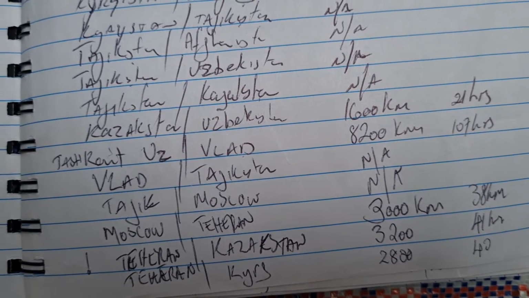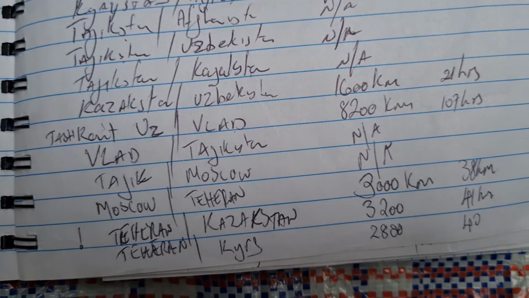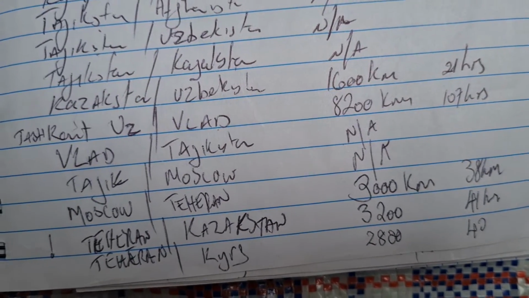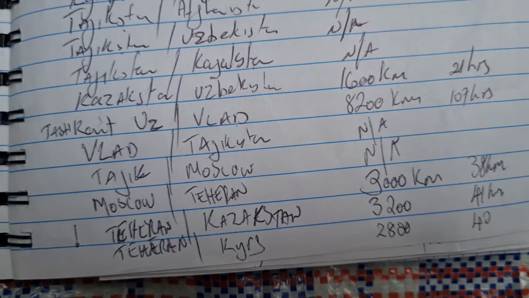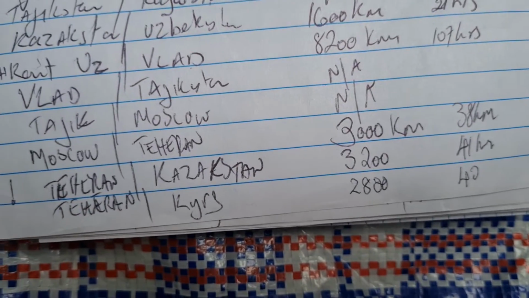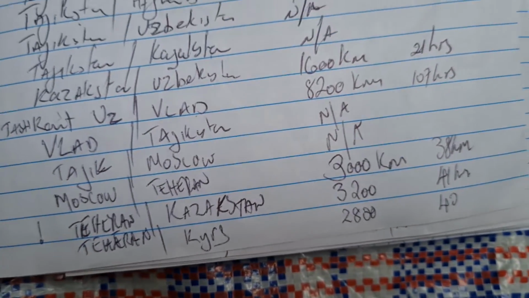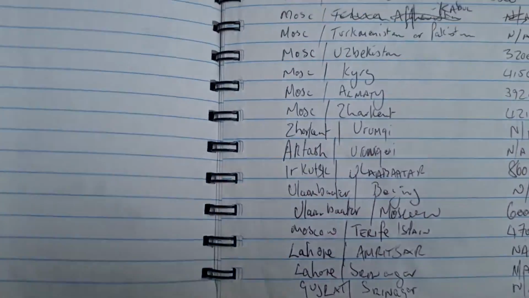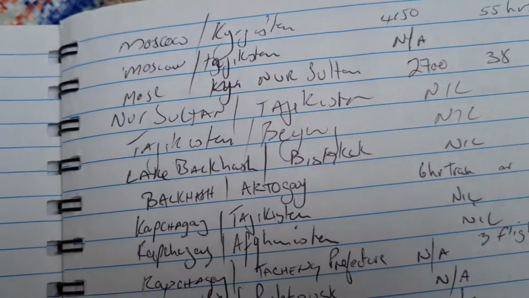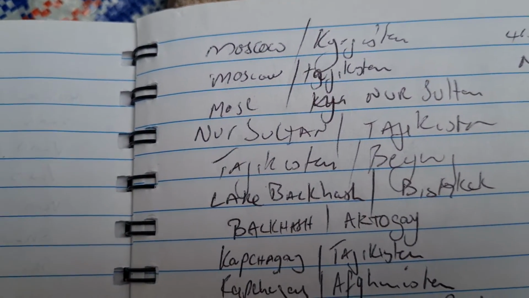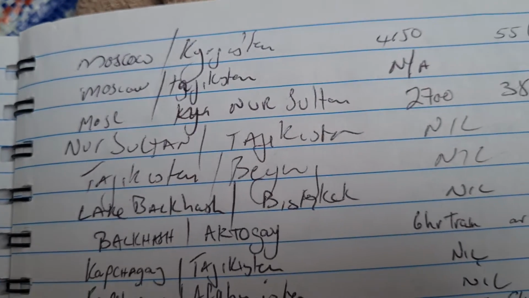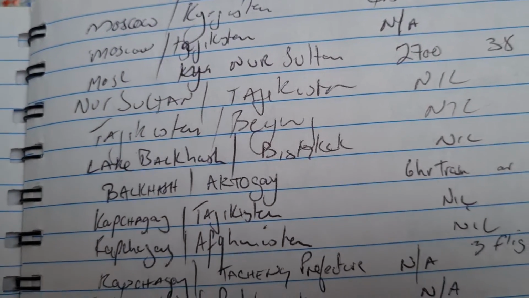The one to Tajikistan, I think, might be. Maybe if you put a city in there, you might get a result. Tehran is 3,000 Ks from Moscow. You wouldn't think so, to look at the map. Kazakhstan, 3,200. Kyrgyzstan, Moscow, Kyrgyzstan, 4,000. Tajikistan, no. Nur Sultan, Tajikistan, not available.